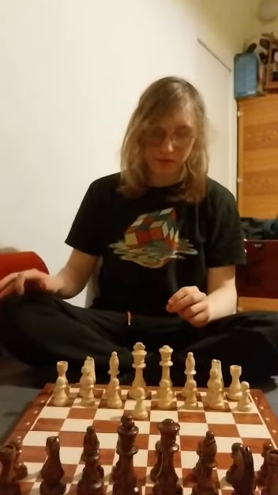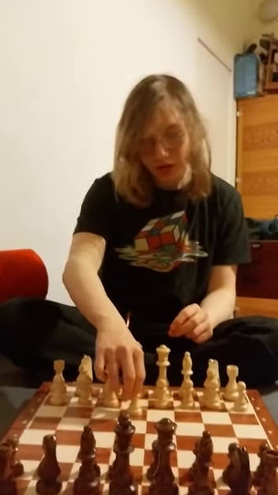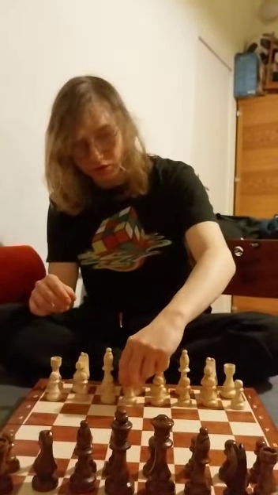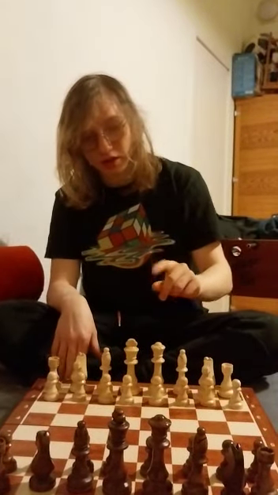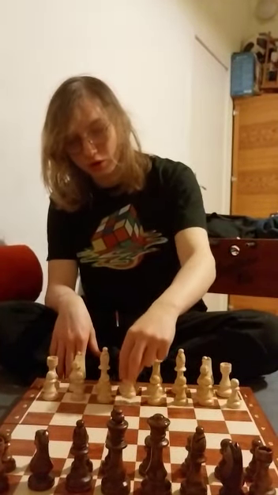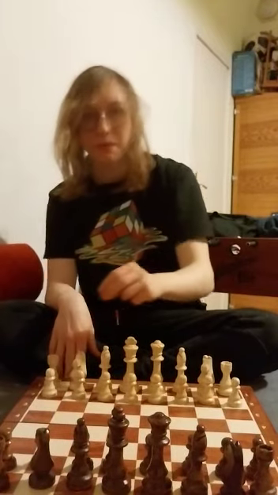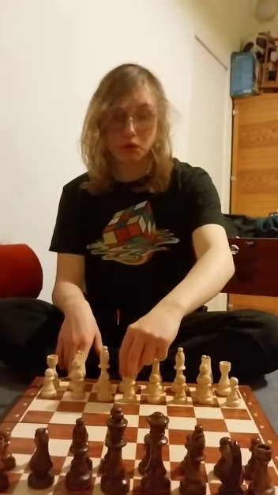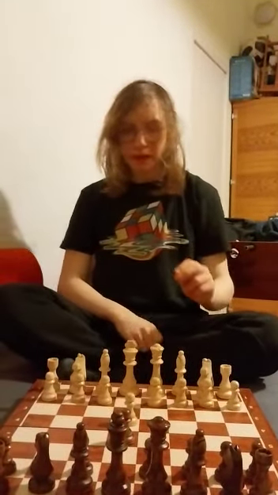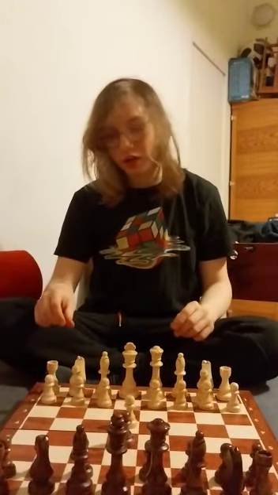The pawn can move either one square straight ahead, or if it's your first move with the pawn, the first move you've ever done with it and it's still in its starting position, you can move two squares. And black then can respond, and then we get another piece.